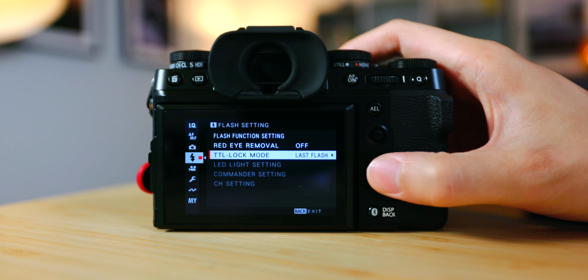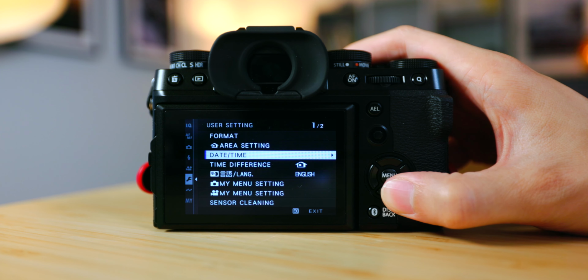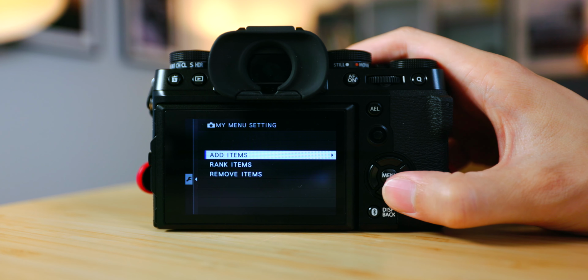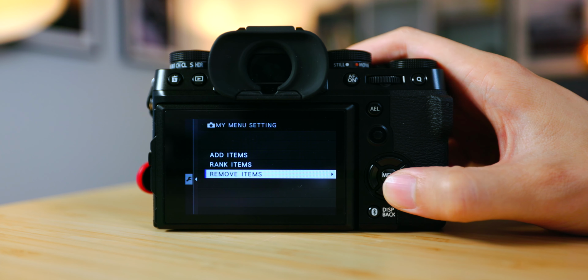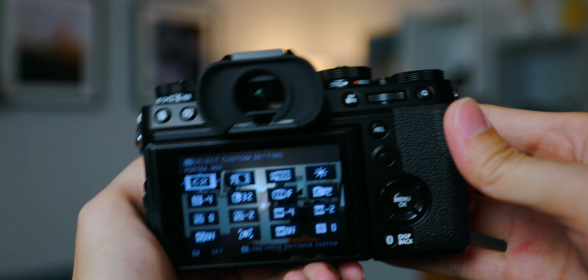Eventually, you'll also want to set up My Menu for quick access to the settings that you use often. Inside the settings, you can add items, reorder items, or just remove the items that you don't use that often anymore. So whenever you go inside the menu, you can just go to My Menu for the settings that you use most often.